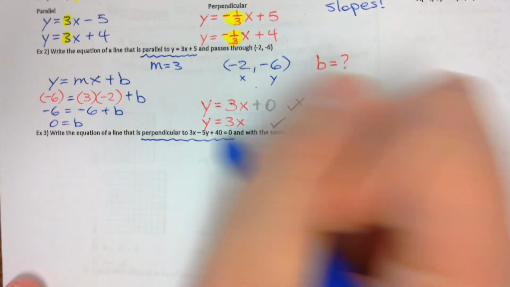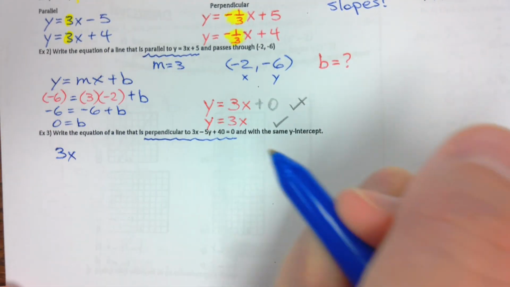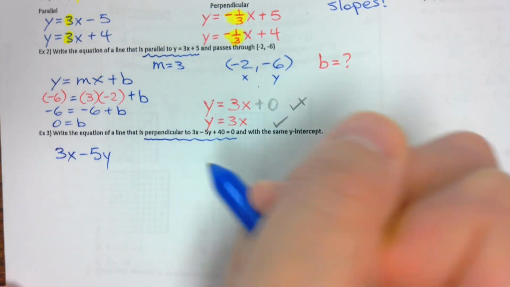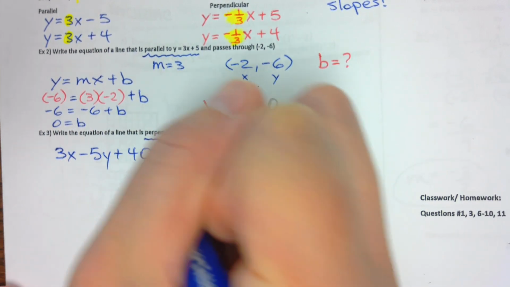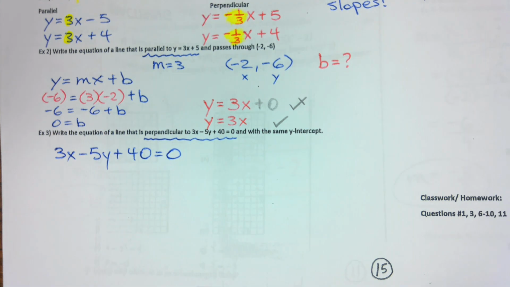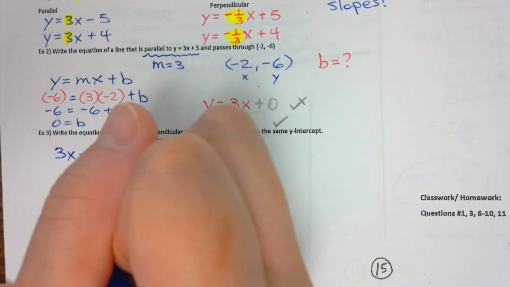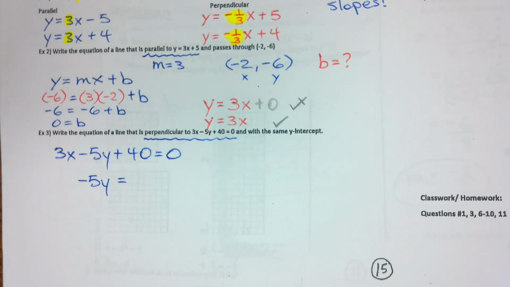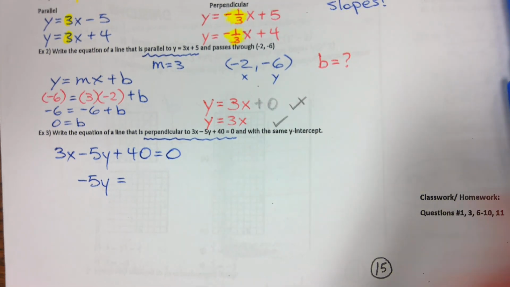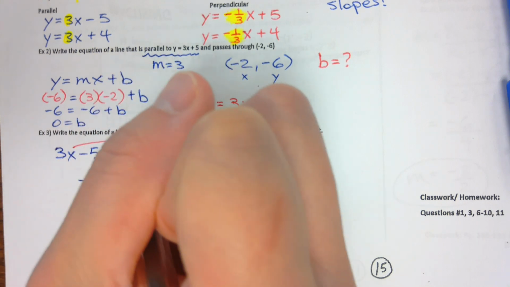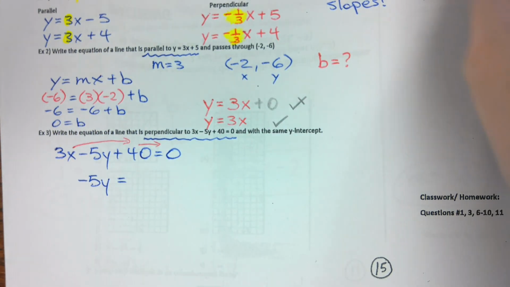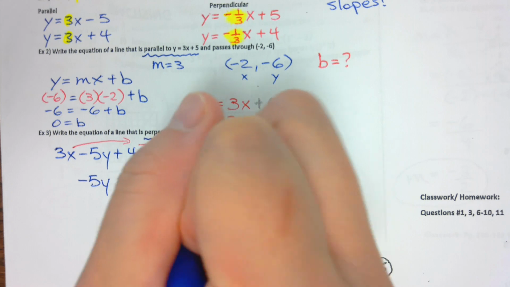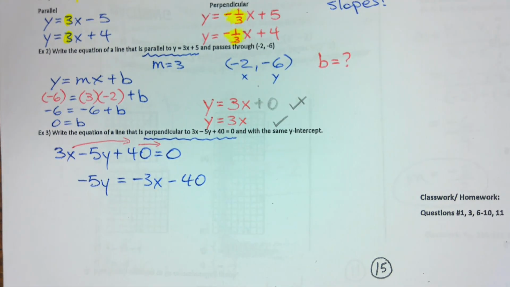So rearrange this equation. 3x minus 5y plus 40 equals 0. I have to change it into y equals mx plus b form. So what am I moving over to the other side? Nicolin, help me with this one. Rearranging it into y equals mx plus b form. Good. All right, and then?